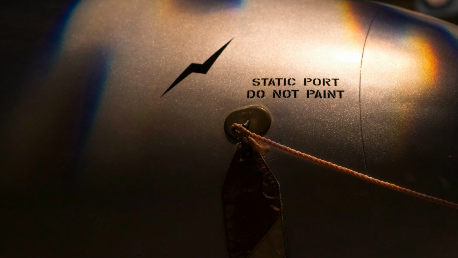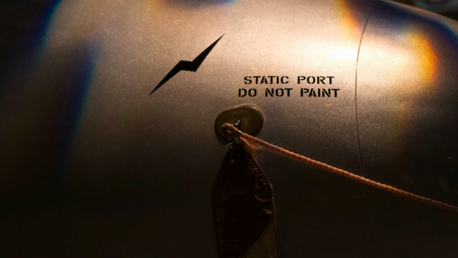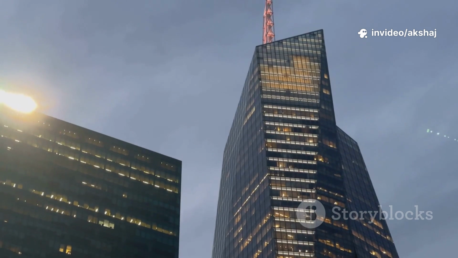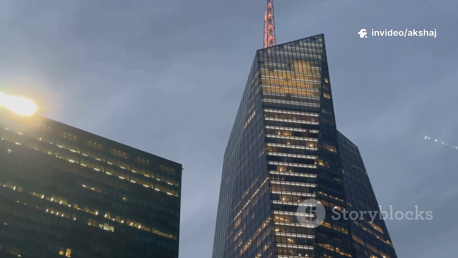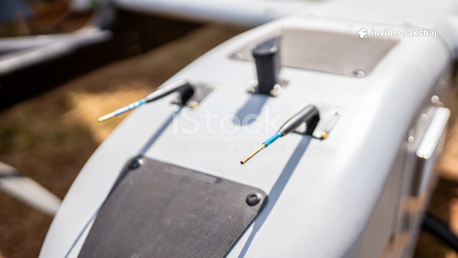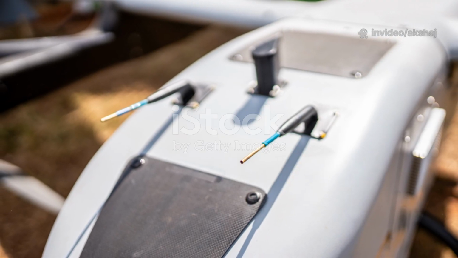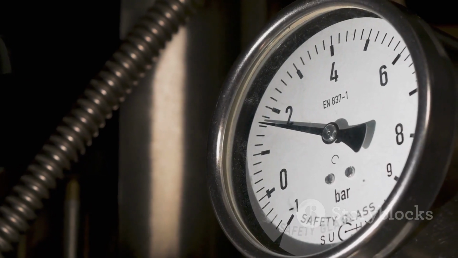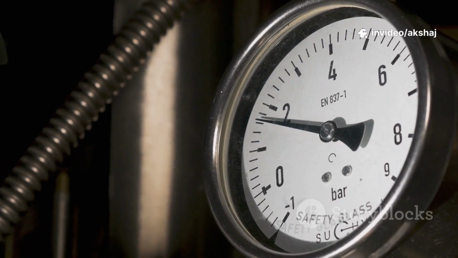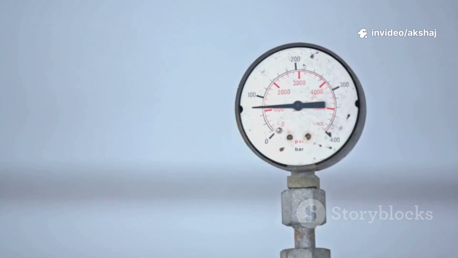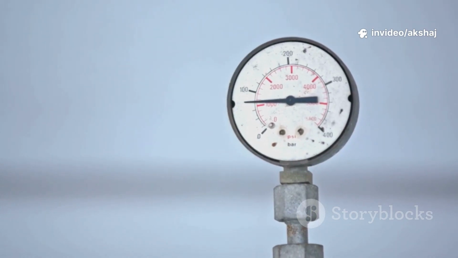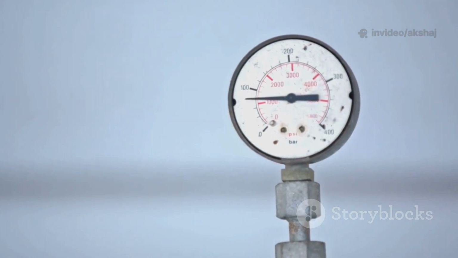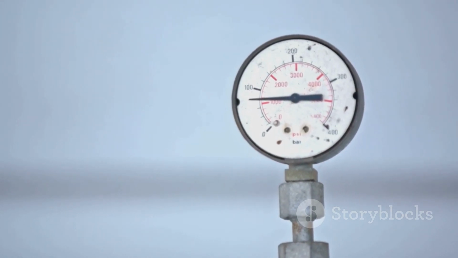It starts with barometric altitude, height inferred from atmospheric pressure. As you climb, pressure drops in a predictable pattern. Static ports feed that pressure to air data computers, turning it into electrical signals. Older planes use aneroid capsules, tiny bellows that flex with pressure and drive the needle. Modern jets use digital pressure transducers, silicon sensors translating microscopic deflection into voltage with extreme precision.